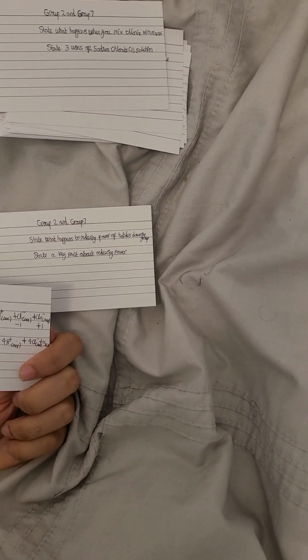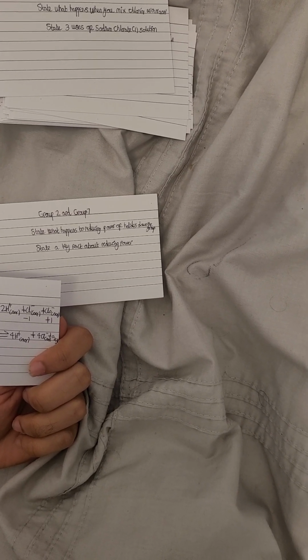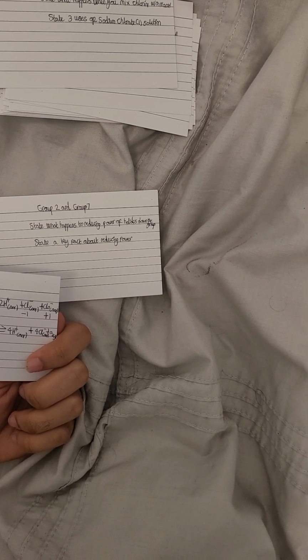And today, I'm going to create a sheet on all those equations. Two equations of chlorine include: Cl2 + H2O liquid forming 2H+ + Cl- + ClO-, and 2Cl2 + 2H2O liquid forming 4H+ + 4Cl- + O2 gaseous.